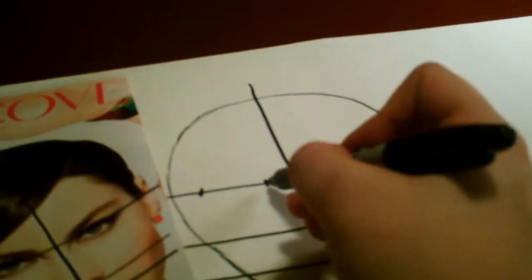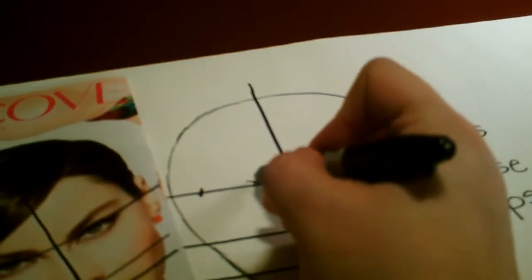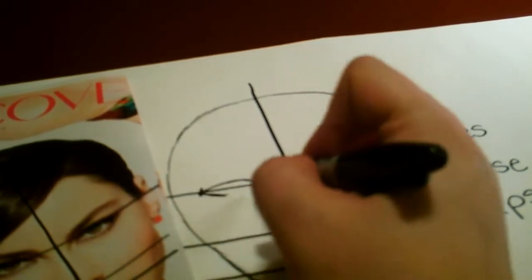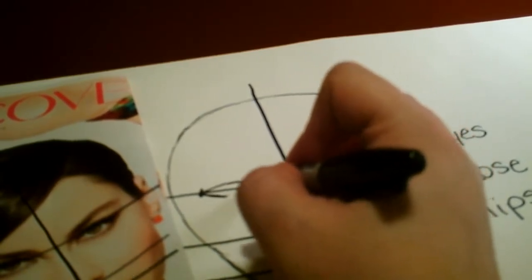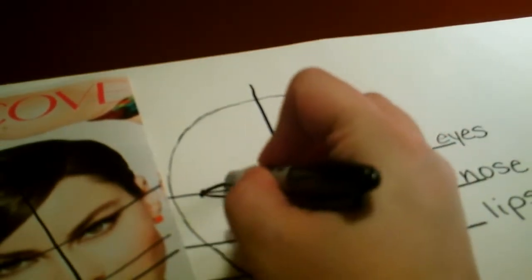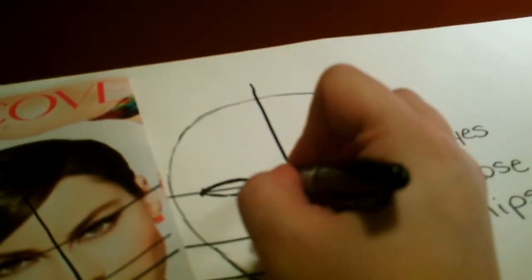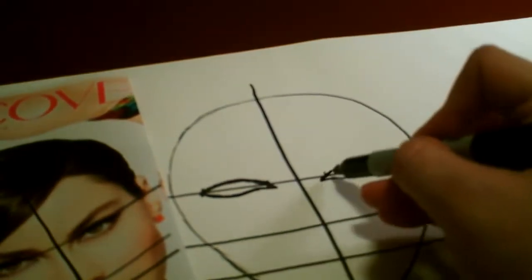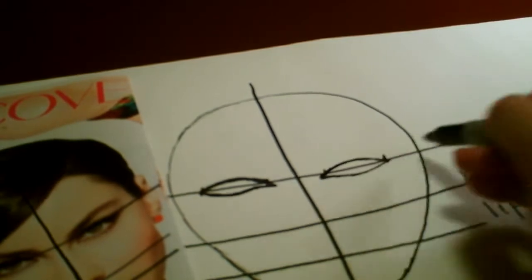We're going to go ahead and get both eye shapes in before we do any details. I always like to block in where things will be placed and then come back for the details. And it'll be a lot easier for you to erase if you have any mistakes as you use pencil.